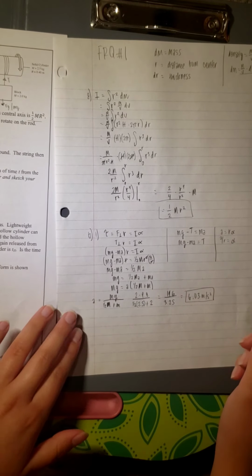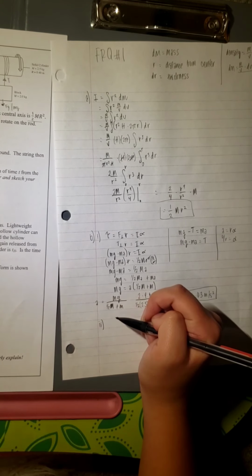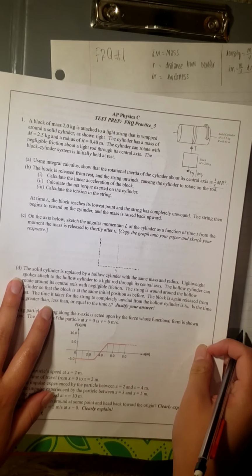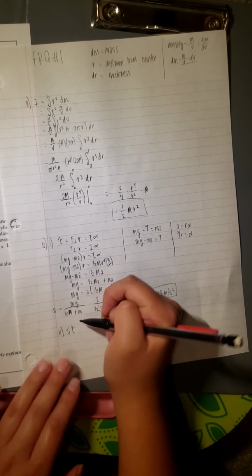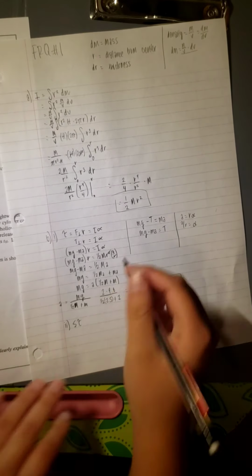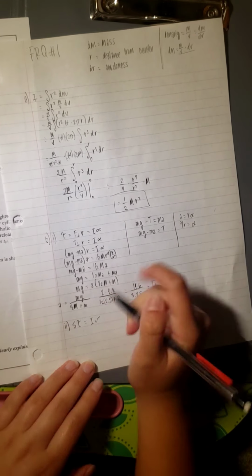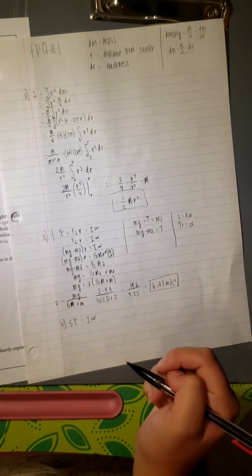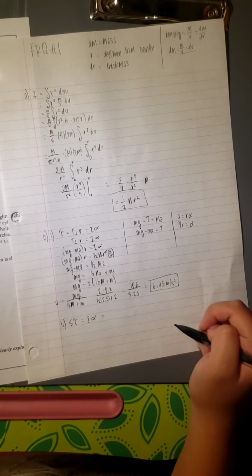Moving on to part B, calculate the net torque. Alright, so you can just go ahead, set up torque, and the quick way would be to do I alpha. So you can go ahead and plug in stuff that we know.